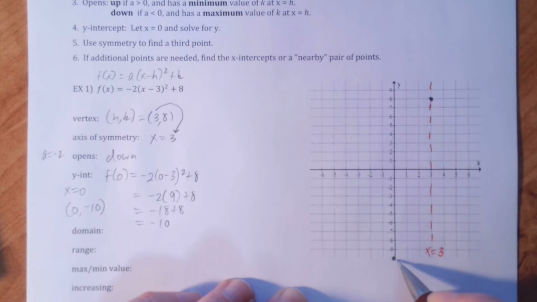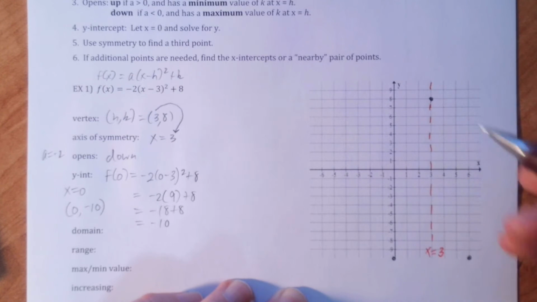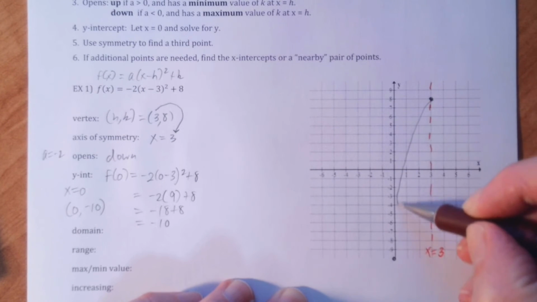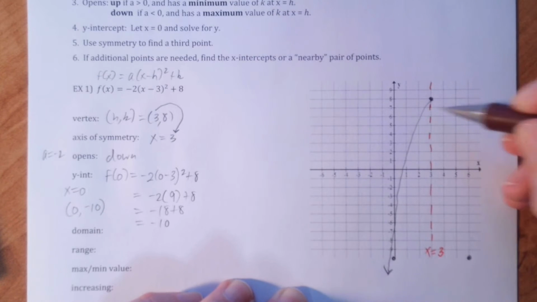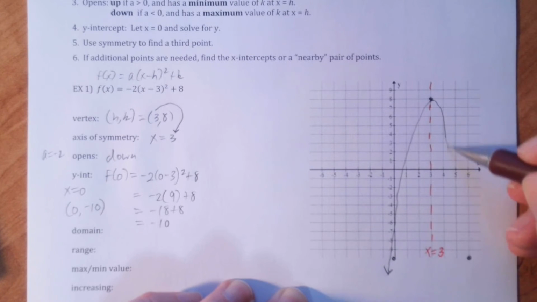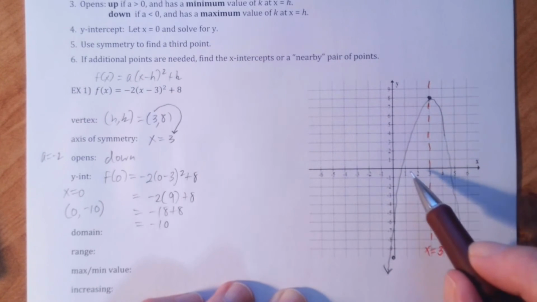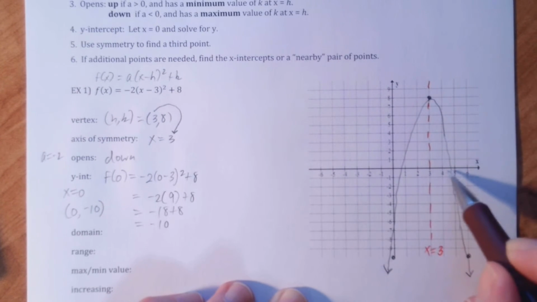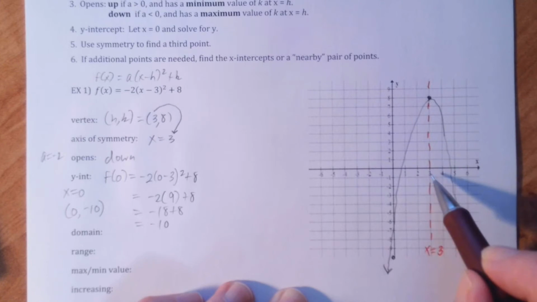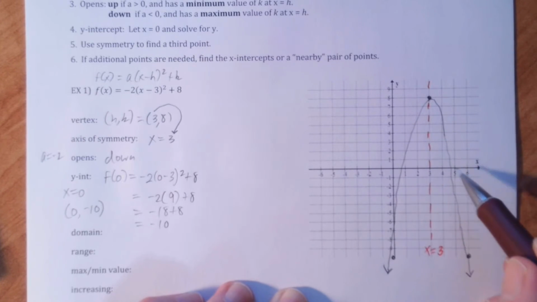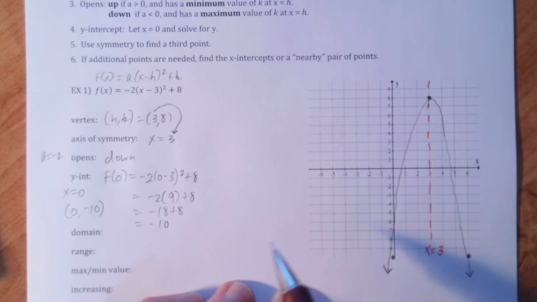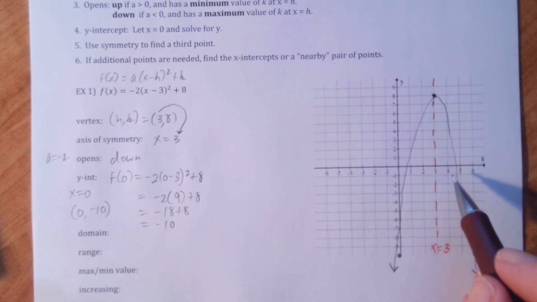So if there's a point 3 away from the axis of symmetry on the left, there'll be a point on the other side, 3 away. And you can see we can draw a pretty nice parabola. Whoops, I kind of missed it there. Using those 3 points. Now, you could see maybe 1 and 5, or it could be that those are our x-intercepts. We could find them. I'm not going to do that here, but I will on the next one.